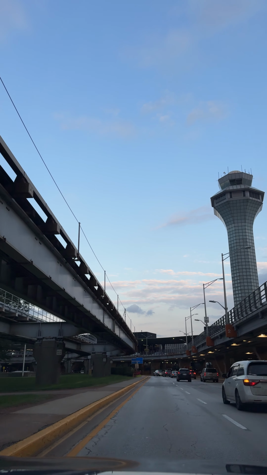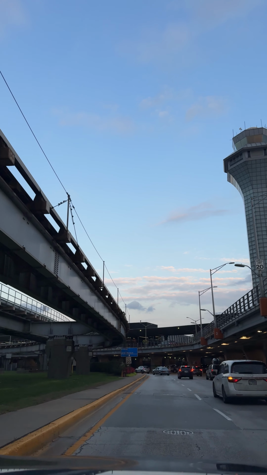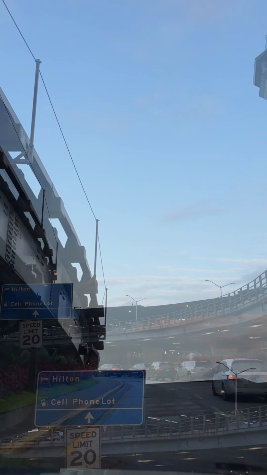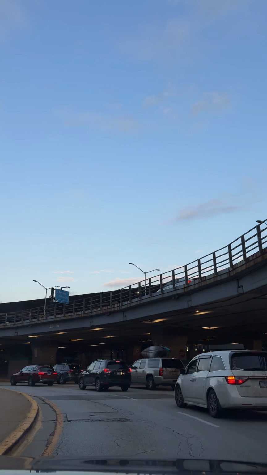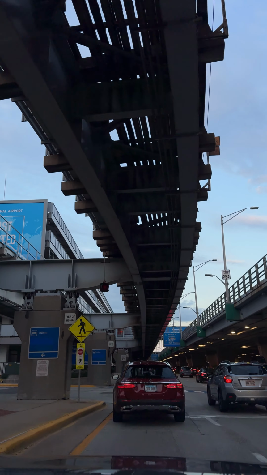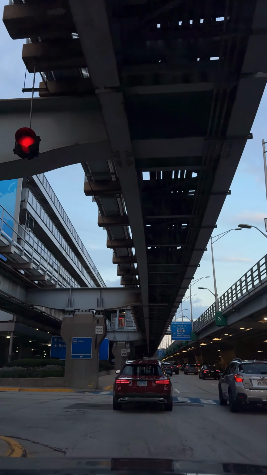Coming up on the left side, you're going to see a sign that says Hilton. You don't want to turn that way unless you're just dropping somebody off in front of the hotel and leaving. Otherwise, if you are planning to stay and you need to park, just keep on driving. Don't make that left turn to the Hilton. As you're still driving, you're going to see the signs for the Hilton again. Don't make that turn. Keep on going. See, it says parking ABC. That's where you want to keep going.